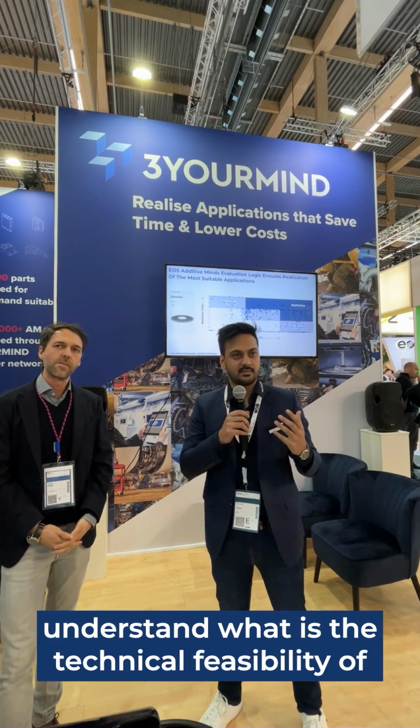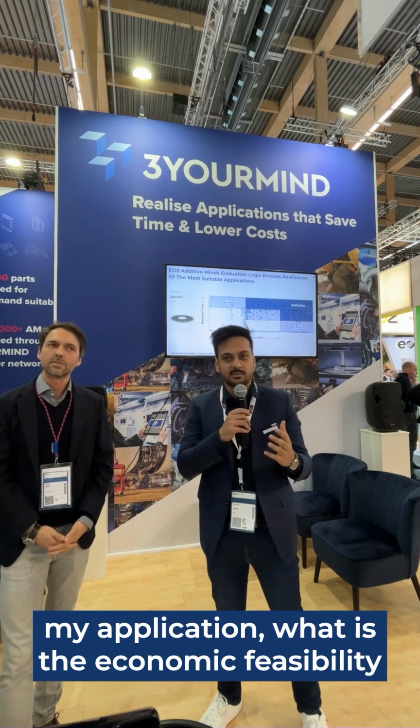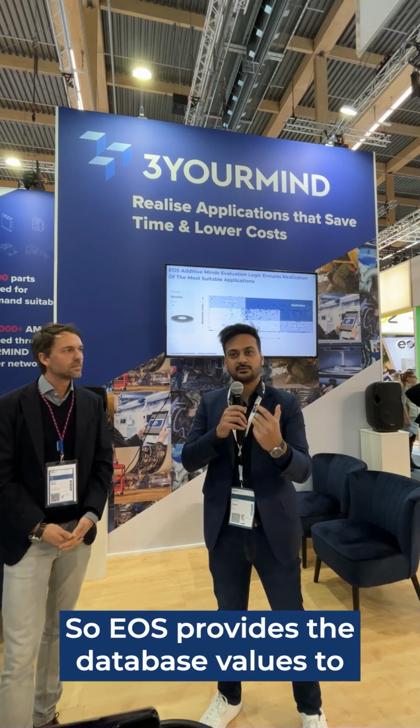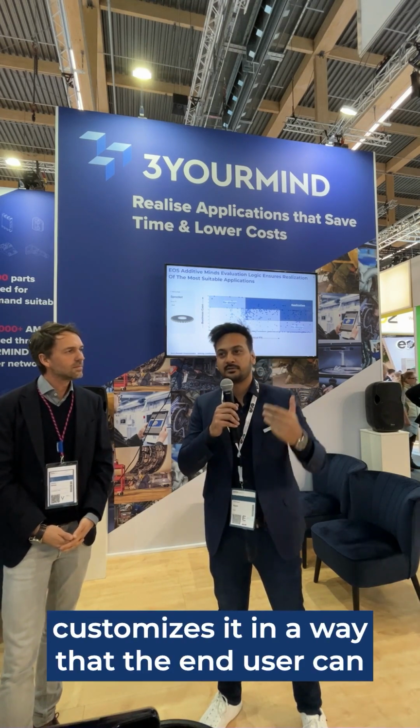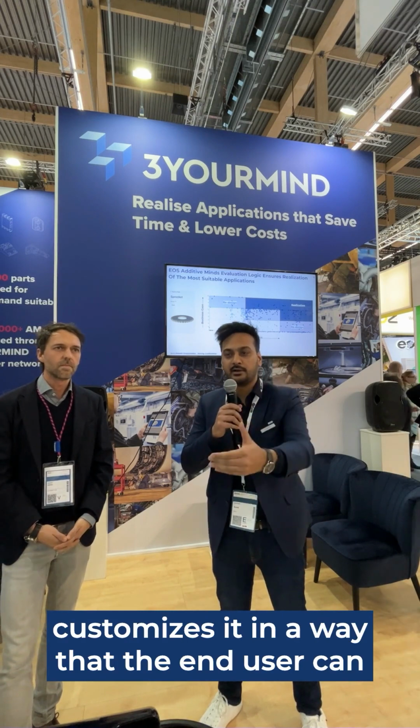They'll click on the application and understand what is the technical feasibility of my application, what is the economical feasibility of my application. And this has been rooted by giving the data from EOS. So EOS provides the database values to 3YOURMIND, and 3YOURMIND then customizes it in a way that the end user can then see, through the 3YOURMIND database, the values from EOS.